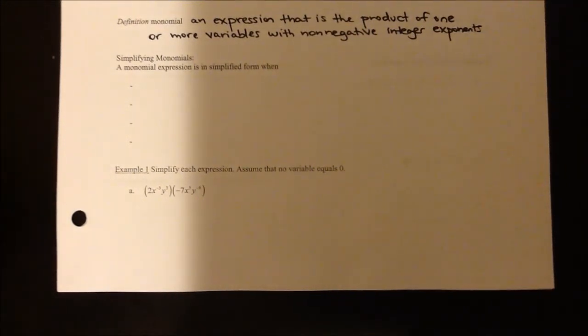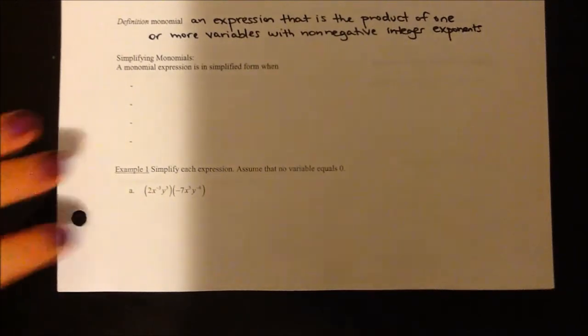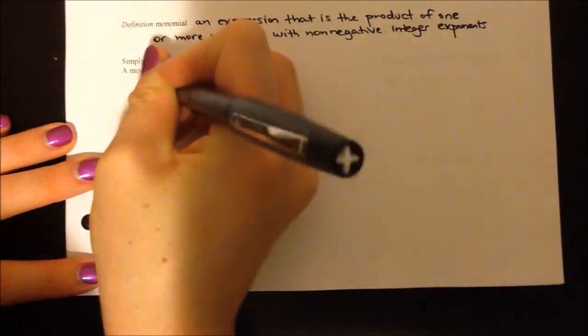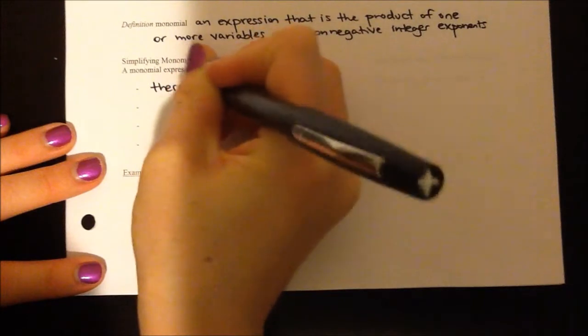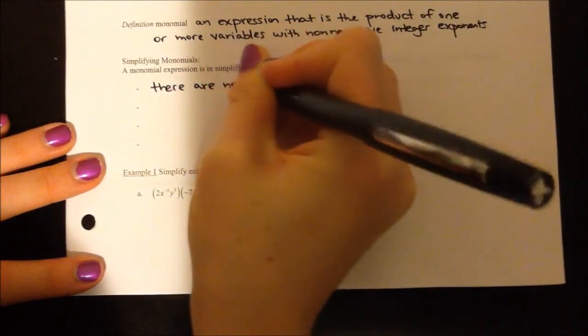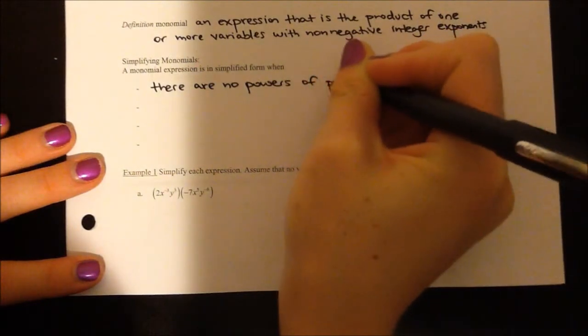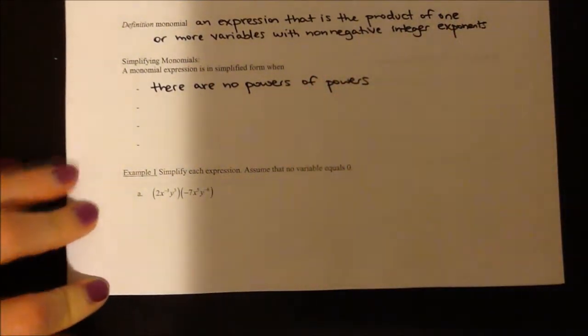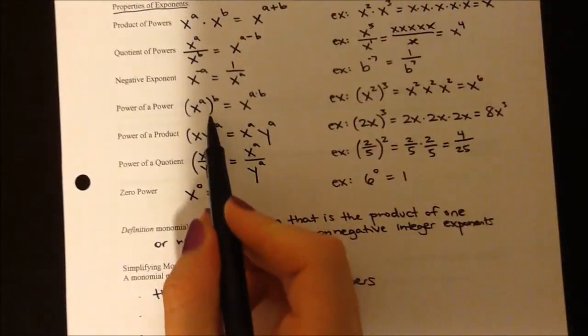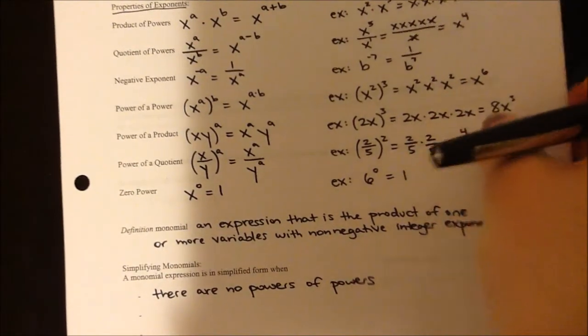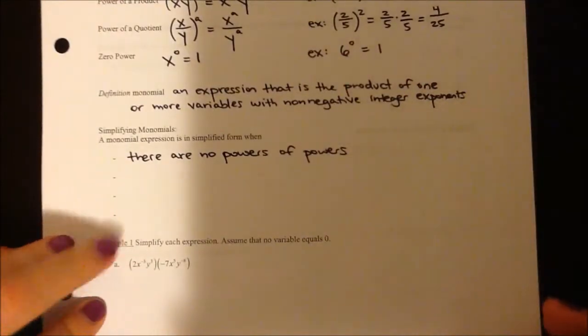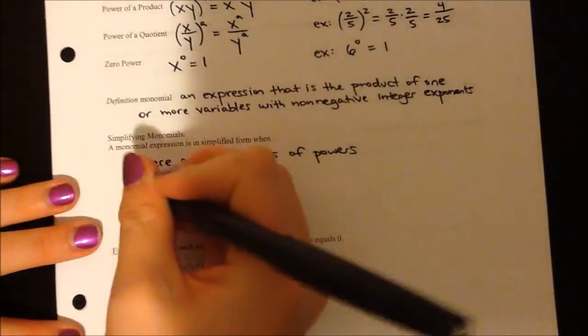So a monomial expression is in simplified form when there are no powers of powers, okay, so you can't have powers of powers like you have in this expression up above. No powers of powers. Each base appears exactly once.